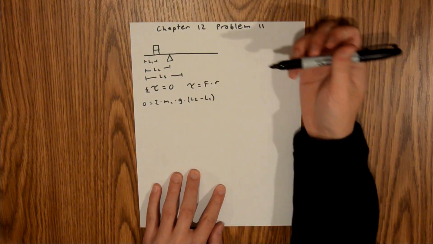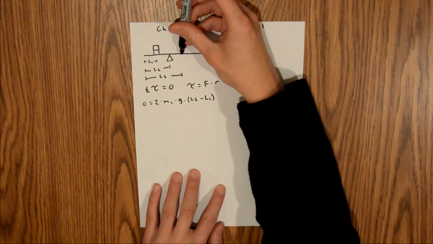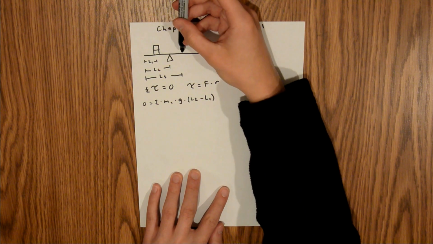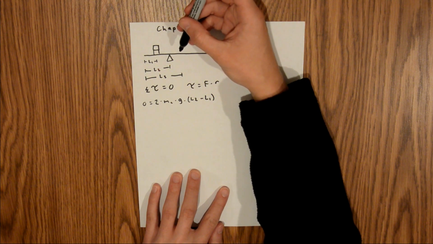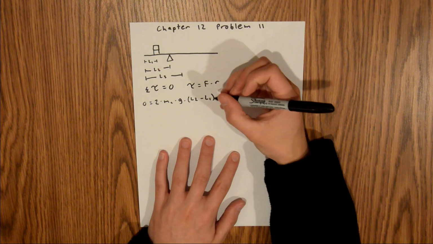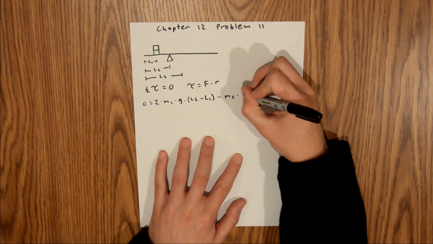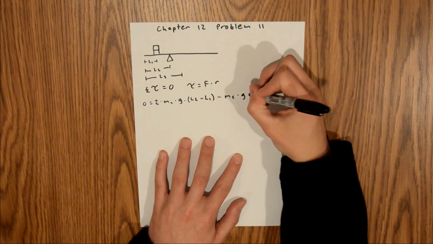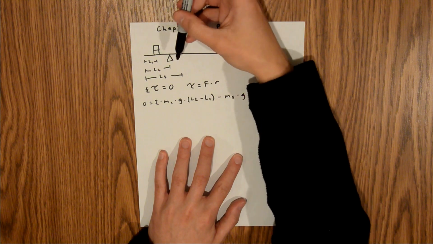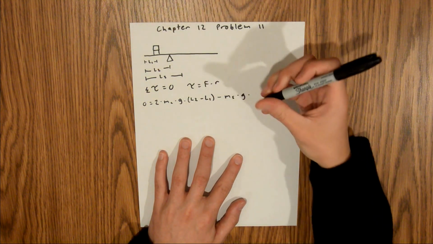And then we also have the weight force of the stick itself on the fulcrum, which is going to be right here at the middle. And in this case, this force will be acting in the clockwise direction, meaning that we have to subtract it, since we define that as the negative direction. And so minus the mass of the stick times gravity, and then times our radius, which in this case is going to be from here to here, so length 3 minus length 2.